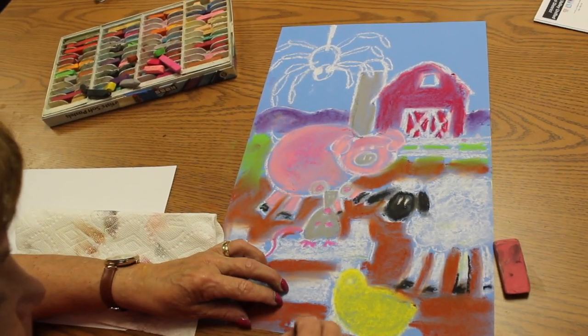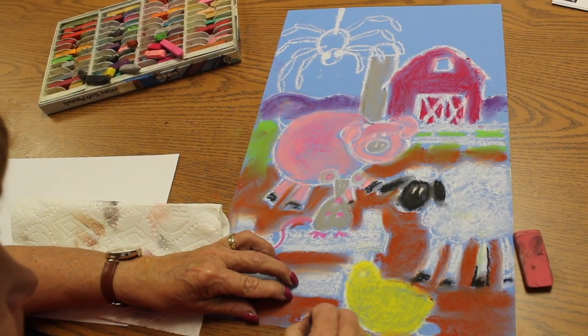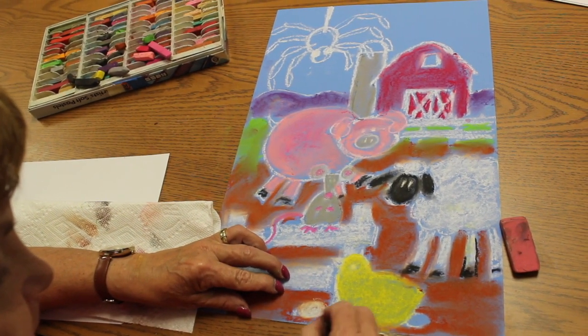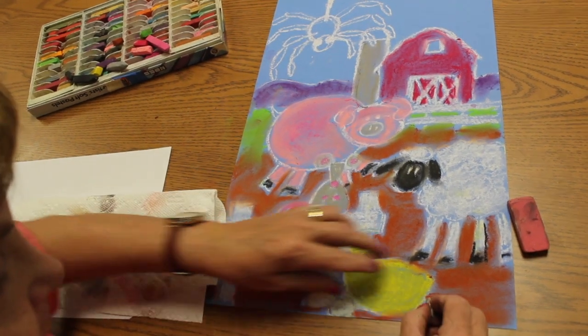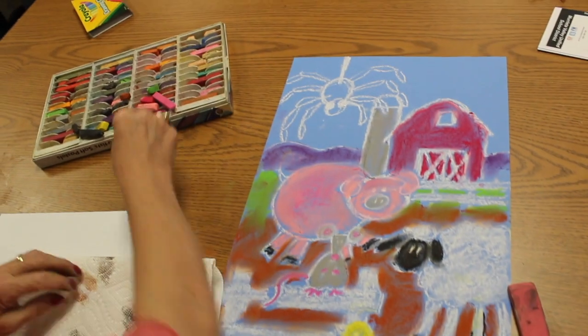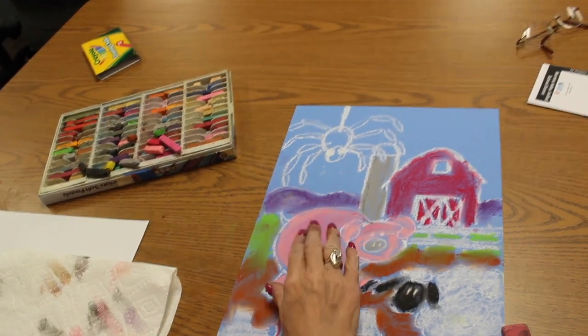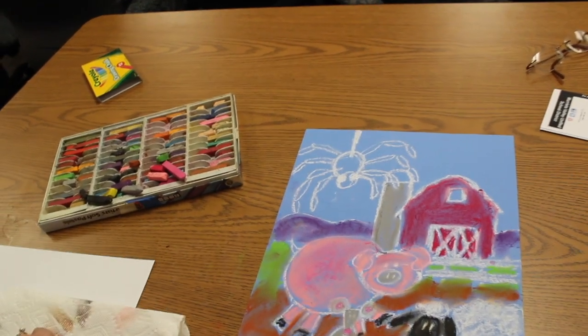Okay, I see I forgot to color my eggs here on the ground. So color an egg by the chickens, little chick. And I almost forgot to color Wilbur. So let's go back up here. Charlotte. Oh, excuse me, Charlotte. Yes, Wilbur's colored. Okay, so we're going to color Charlotte.